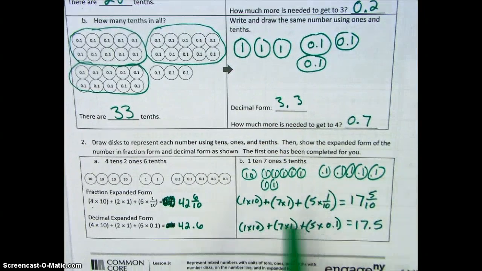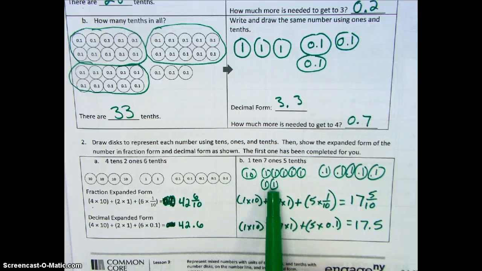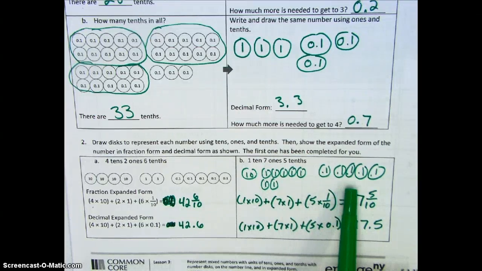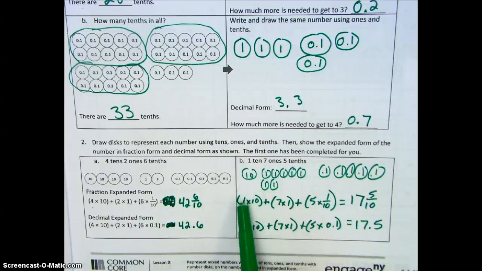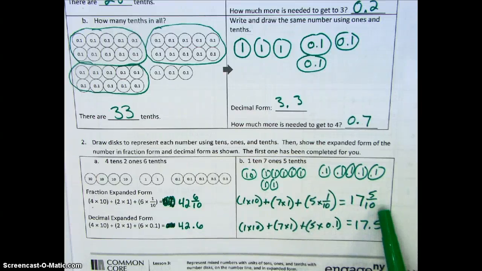Moving on to the next one, you can see that we have 1 ten, 7 ones, and we have 5 tenths. Okay. So now going through, we have 1 times 10, 7 times 1, which is the same on both. And then we end up with 5 times 1 tenth as a fraction and a decimal. Combining them, you end up with this as your fraction and this as your decimal.